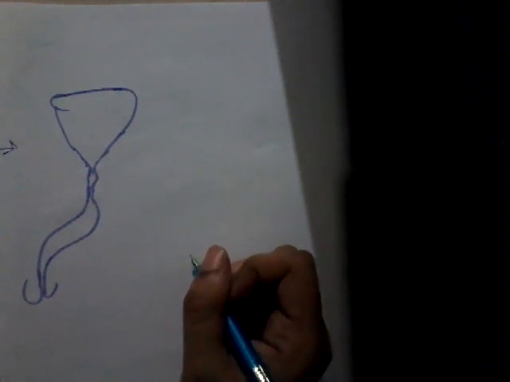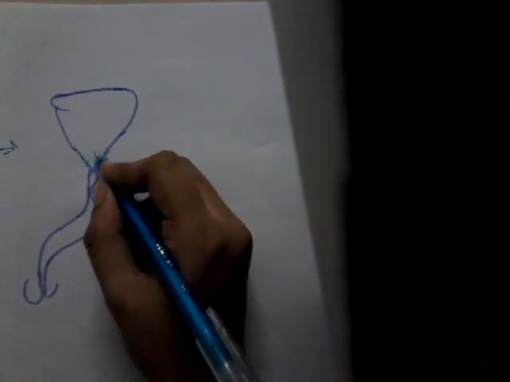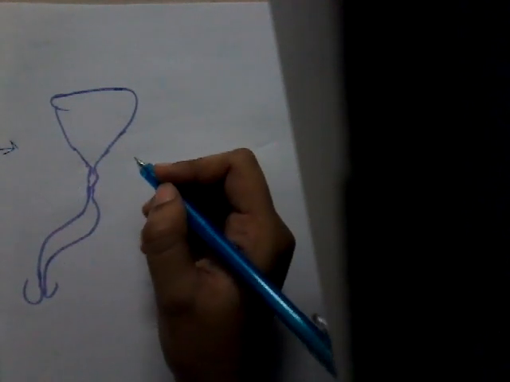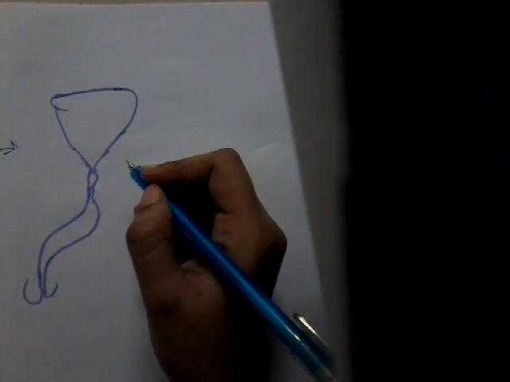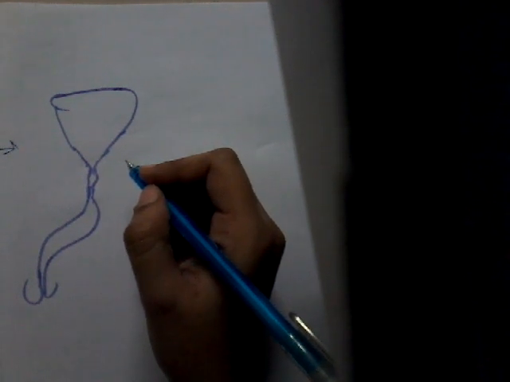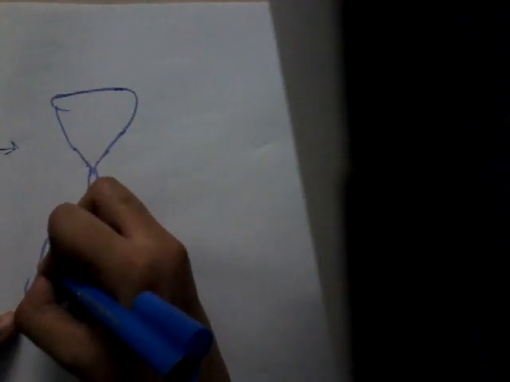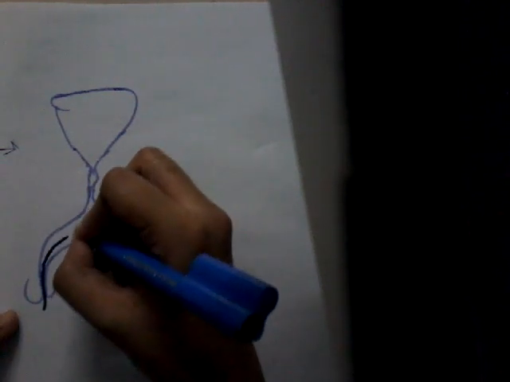In Blandy's second approach, you pass a soft catheter urethrally gently into the bladder.